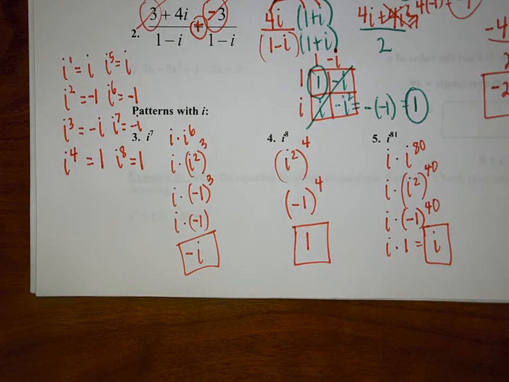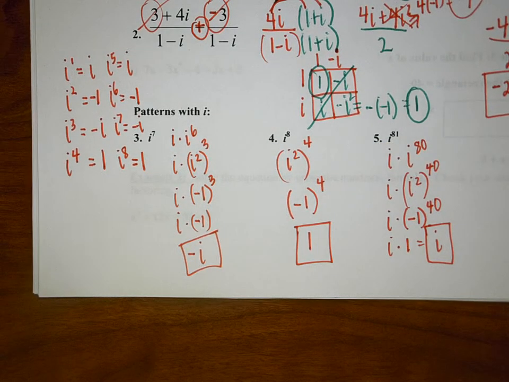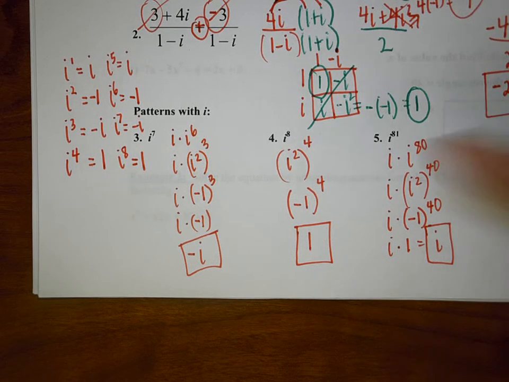Since this was an 81st power, I have an odd number. In order to put it into I squared, because I know I squared is negative 1, I have to take one I away. So that's how we know that all odd exponents will either give me an I or a negative I.